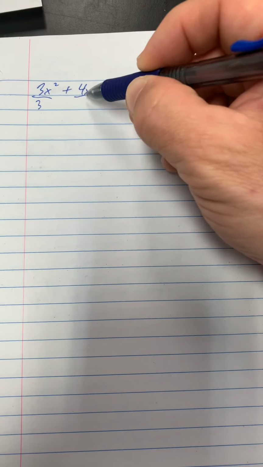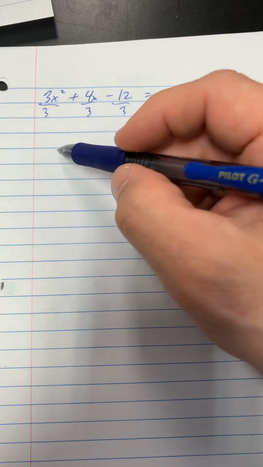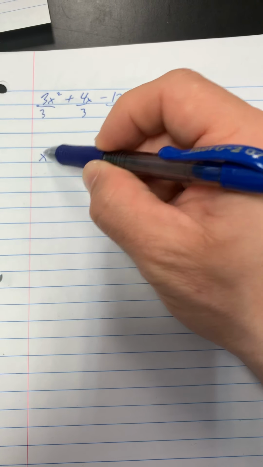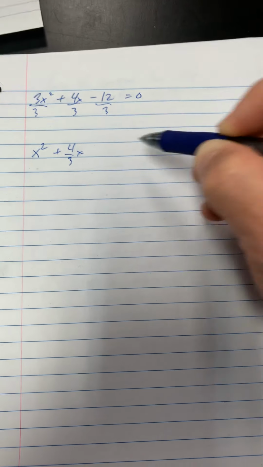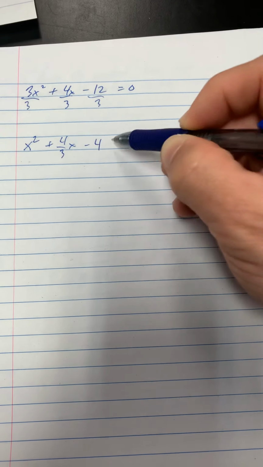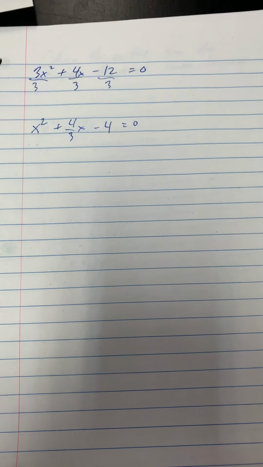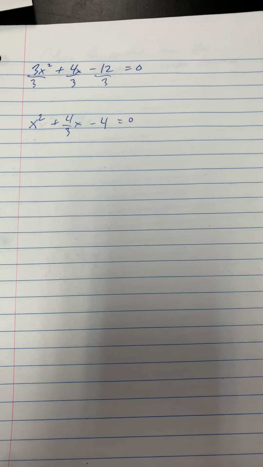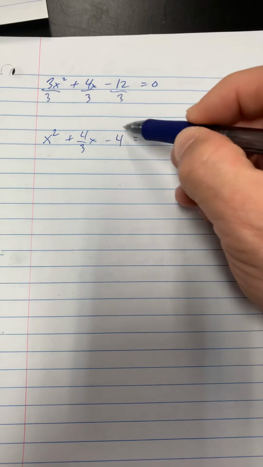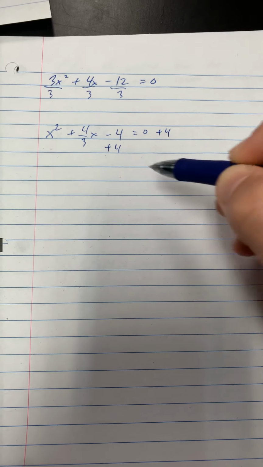But what I do to one term, I must do to every term. So when I rewrite that, that gives me x squared plus 4/3 x minus 4. Now, second step. Make sure that the constant, or the non-variable term, is alone on the opposite side of the equal sign. So we're going to add 4 to both sides.